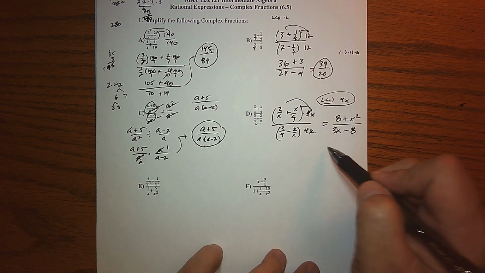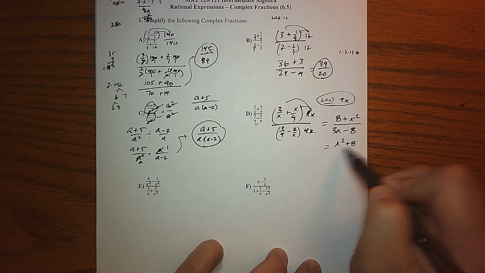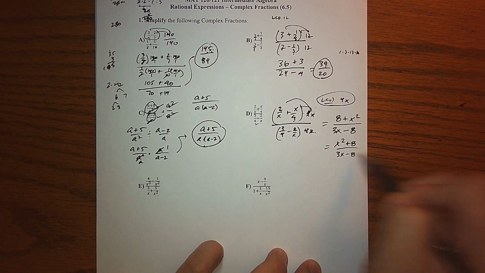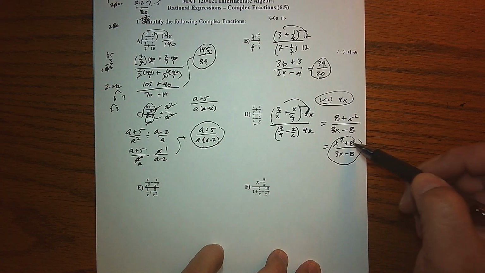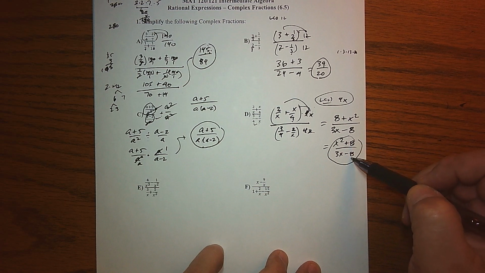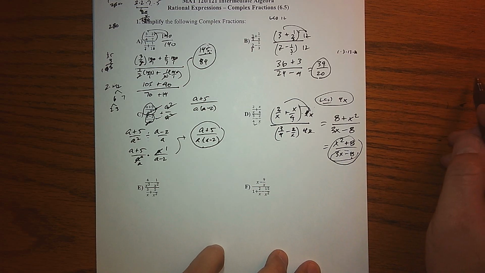And the top, if we write it in descending order, and the bottom's already there, there's nothing common here, so we're finished. All right, this is not the difference of squares. It's the sum of squares, which doesn't factor, and that's already one complete factor by itself. So there's nothing that will simplify that.